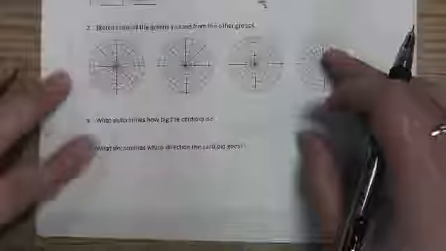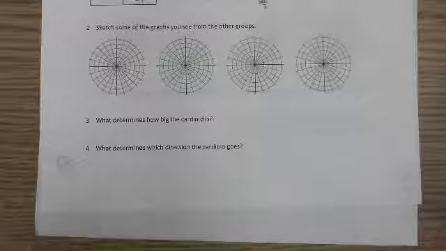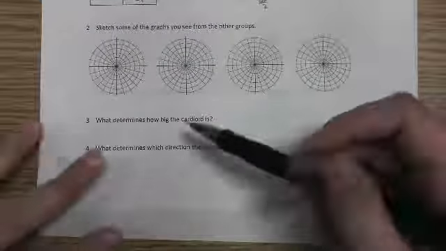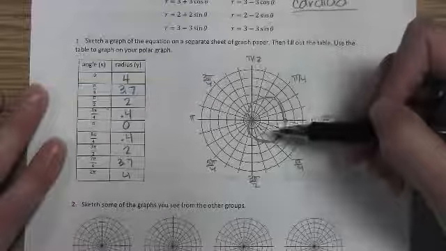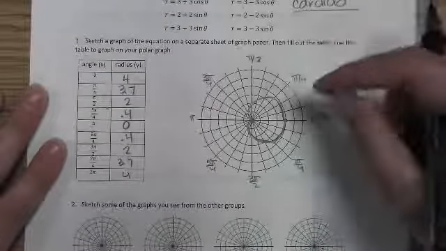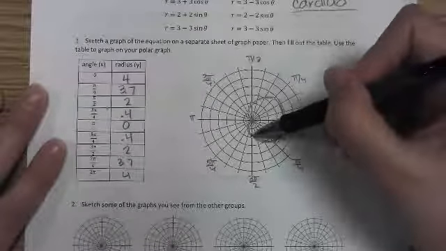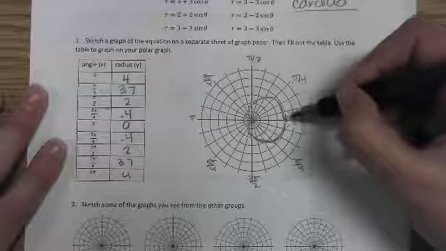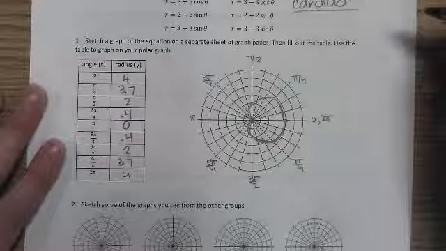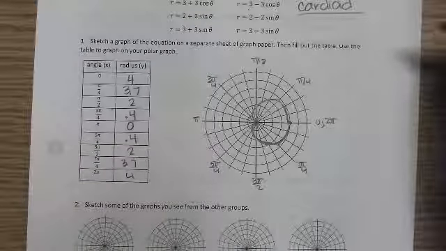And then there's questions down there, asking what determines how big the cardioid is, and what determines which direction the cardioid goes. If you're looking at what determines how big the cardioid is, you've probably noticed that the ones that had 2s were smaller than the ones that had 3s. Hopefully after I pointed out the same thing over and over, you noticed that if it had 2s, then the 2 and the 2 determined how far it went out here. And then 2 plus 2 was 4, and that's how we knew it went out this far. Or in the other case, 3 plus 3 was 6, and that's how we determined how far it went out.